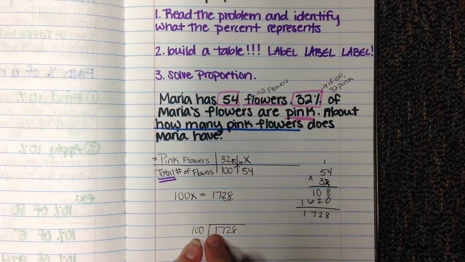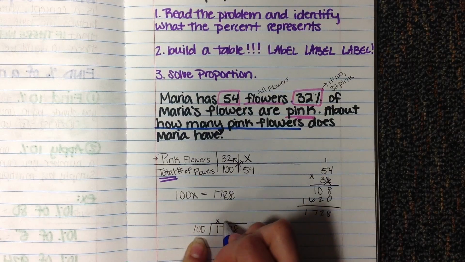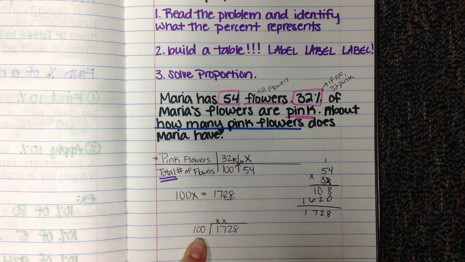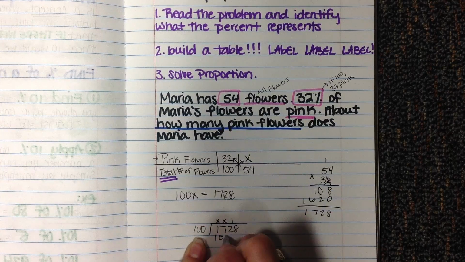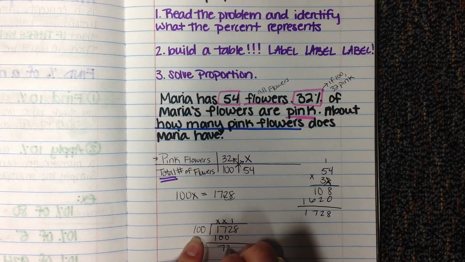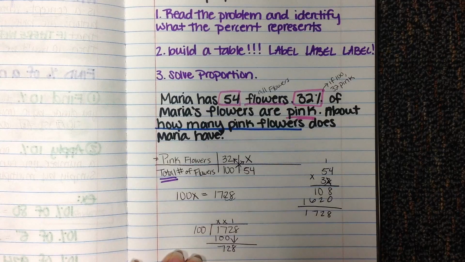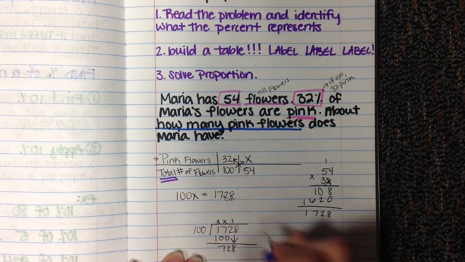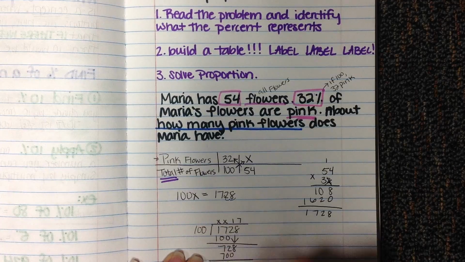Can 100 go into 1? No. Can 100 go into 17? No. Can 100 go into 172? Yes, it goes in one time. I have 72 left over. I'm going to bring my 8 down. Can 100 go into 728? Sure, it goes in 7 times. I have 28 left over.